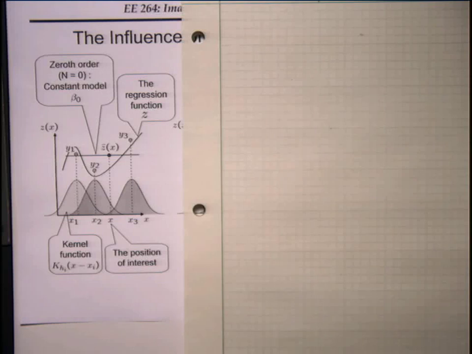Okay? But so now take a look at what happens here if you estimate a 0th order model. In other words, all you're doing is that first estimate that I showed you, where you only use the beta 0, you don't even bother estimating the other ones. Okay? So let's say this was the true curve. Okay?